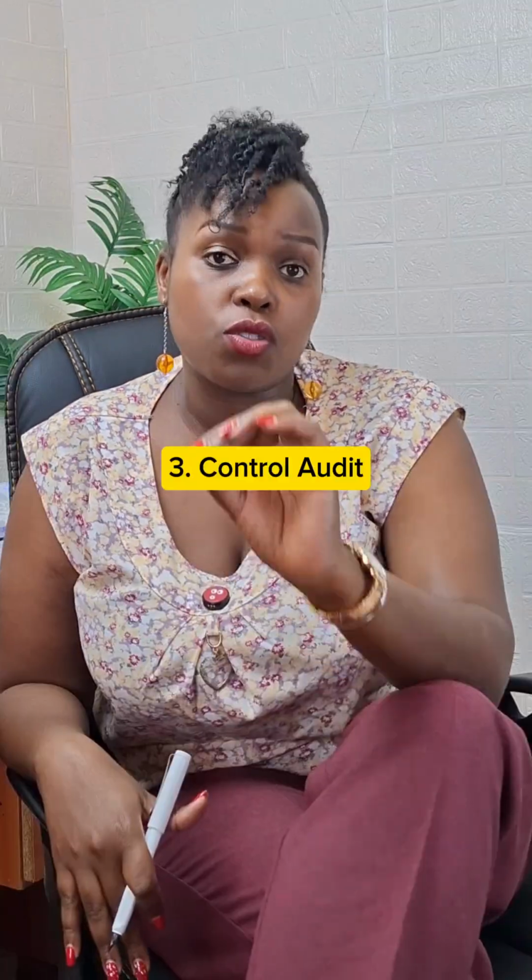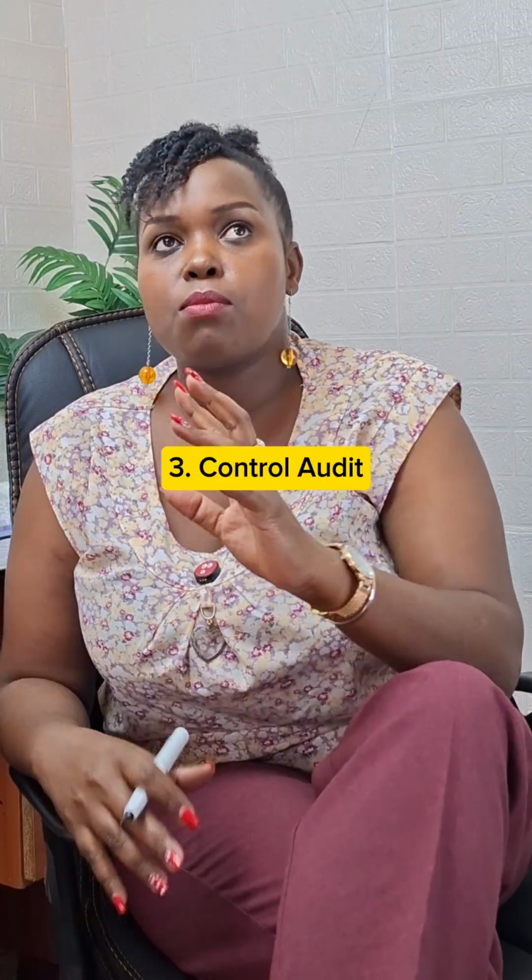The third type of environmental audit is a control audit. This is more of an audit that is coming to see how compliant you are to the environmental standards and regulations. This one is conducted by environmental inspectors from NEMA. So the NEMA officers themselves are the ones who are going to come and audit your business. It is more of a compliance audit.